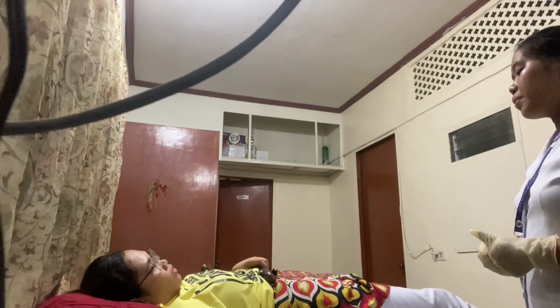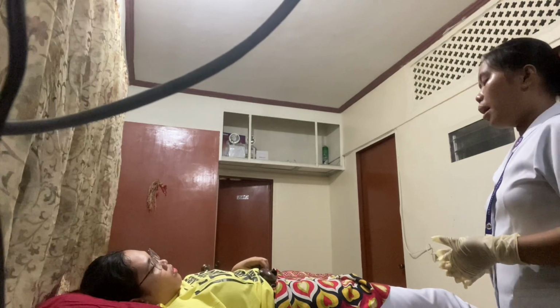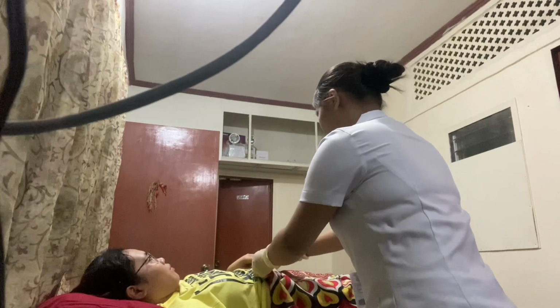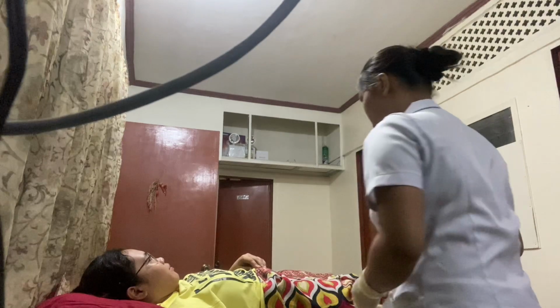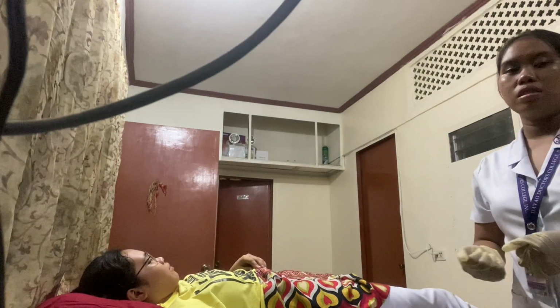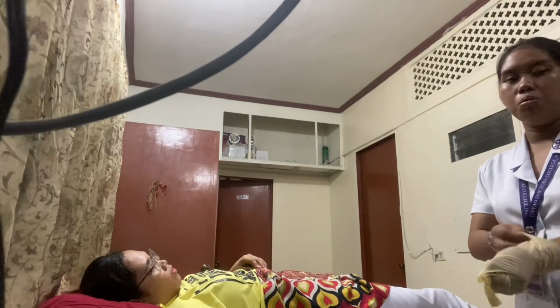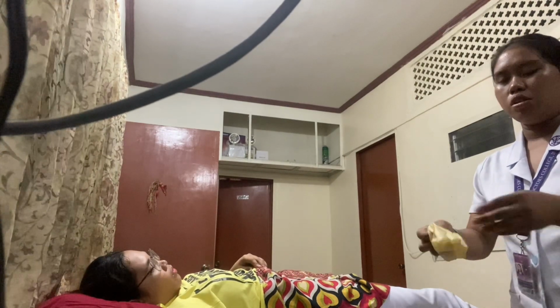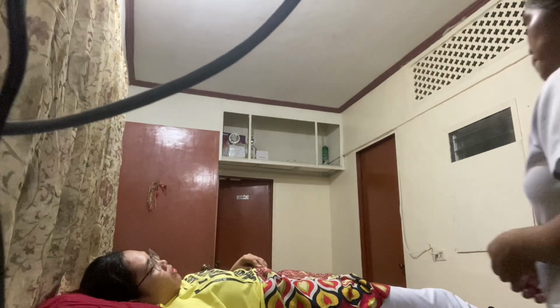And after that, assist the client into an appropriate position. And now do aftercare and discard the glove. And after that, perform hand hygiene to deter the spread of microorganisms. So I'm going to dispose of it into the garbage bin. And now assess the effectiveness, document the time, route, and also the client's reaction.